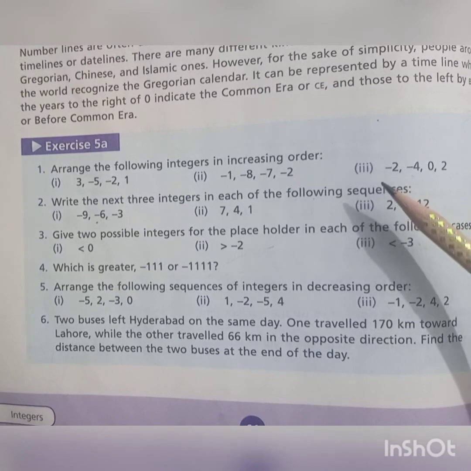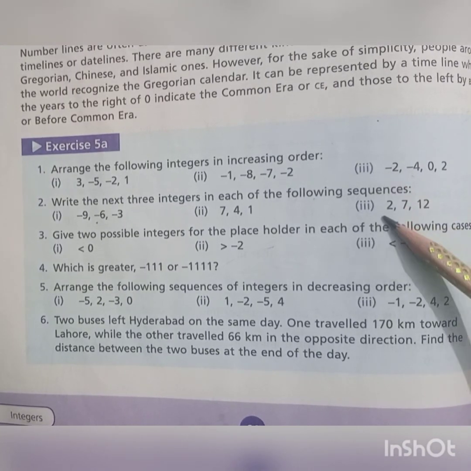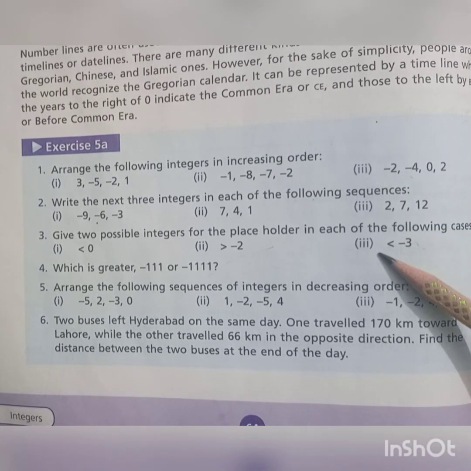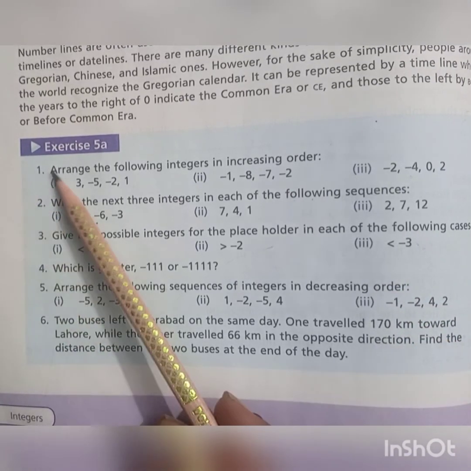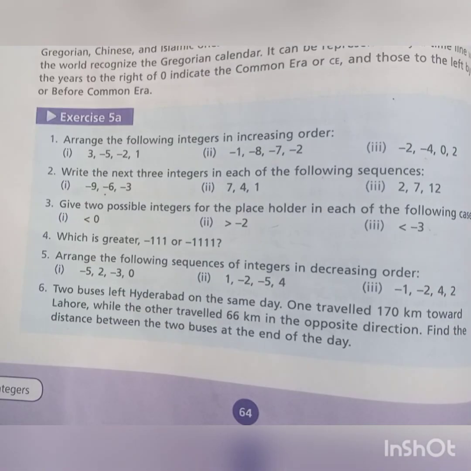Okay students, do homework of question number 1 part number 3, question number 2 part number 3, question number 3 part number 3 and question number 5 part number 3. Also to practice of question number 1 to 6. Now students, move towards the operations with integers in next video.